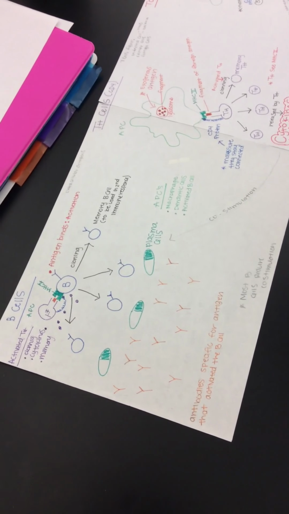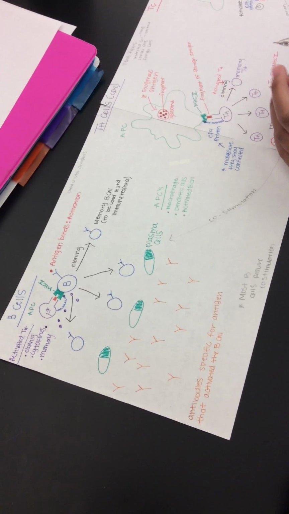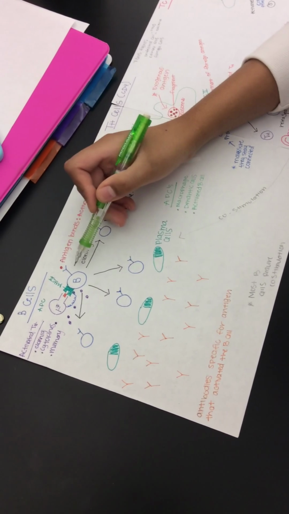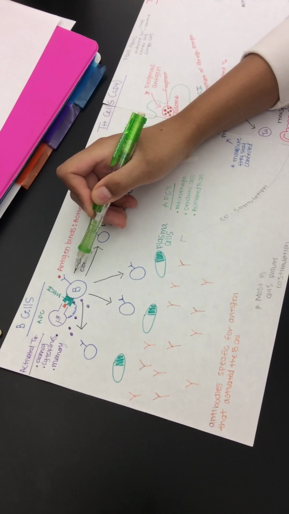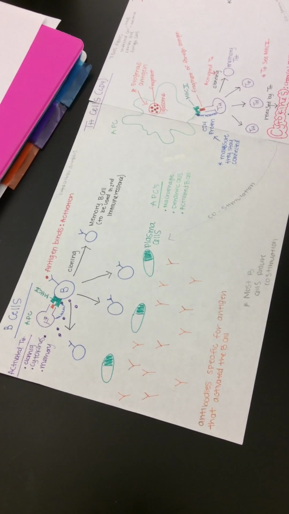B cells. The way B cells get activated is that they bind to a specific antigen. Say there was a green one here, this receptor will not take it because it doesn't bind to that antigen. So it has to match. It has to be specific.